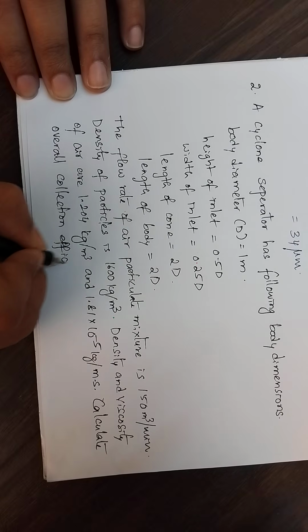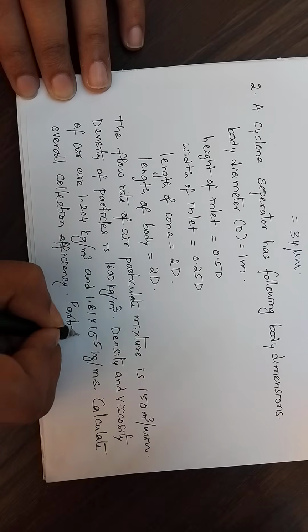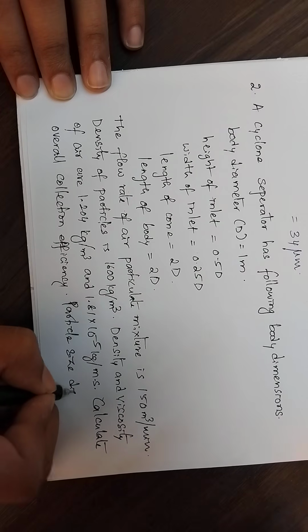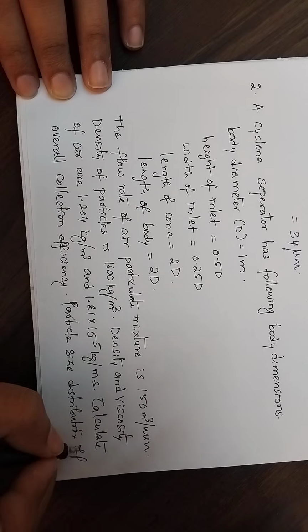Particle size distribution is given as follows.